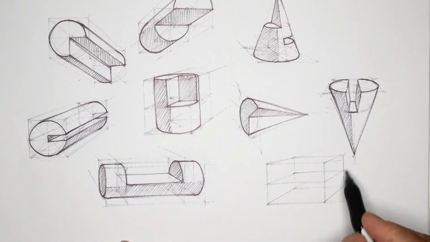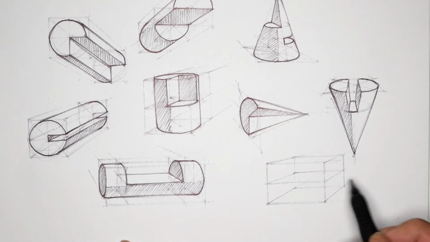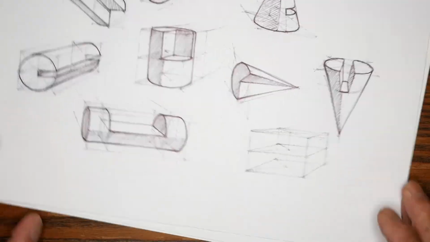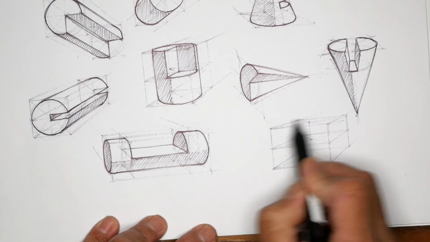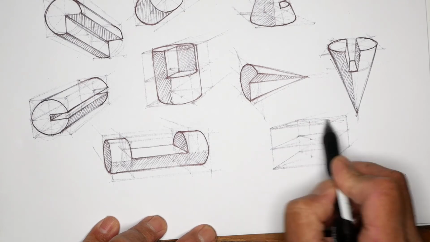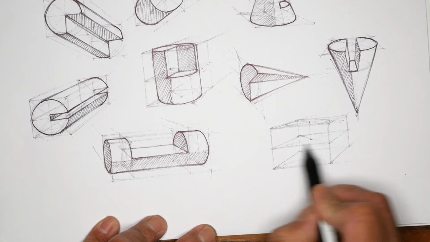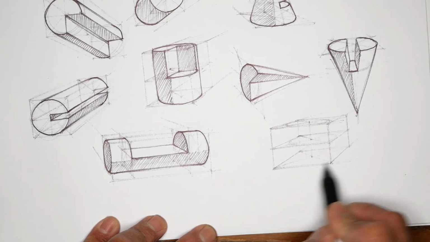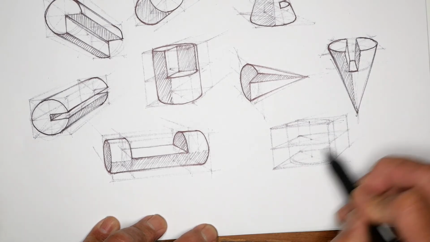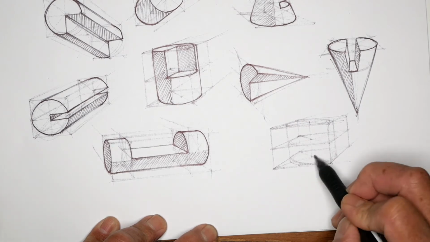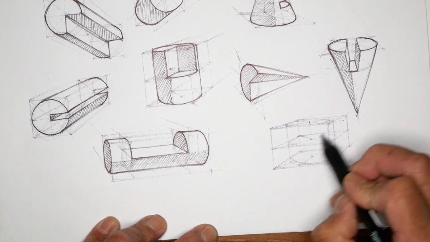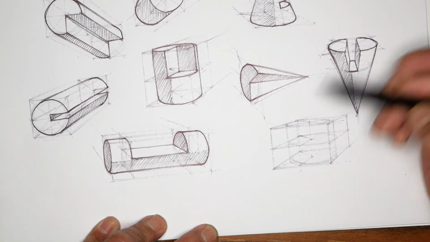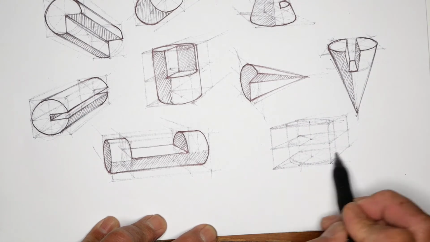So just quickly, this one down here, I'll make it cylindrically based. So let's just quickly drop in some ellipses. Flat ellipse at the top, a little bit more open in the middle, even more open down the bottom. Just to get my guidelines, divide horizontally.